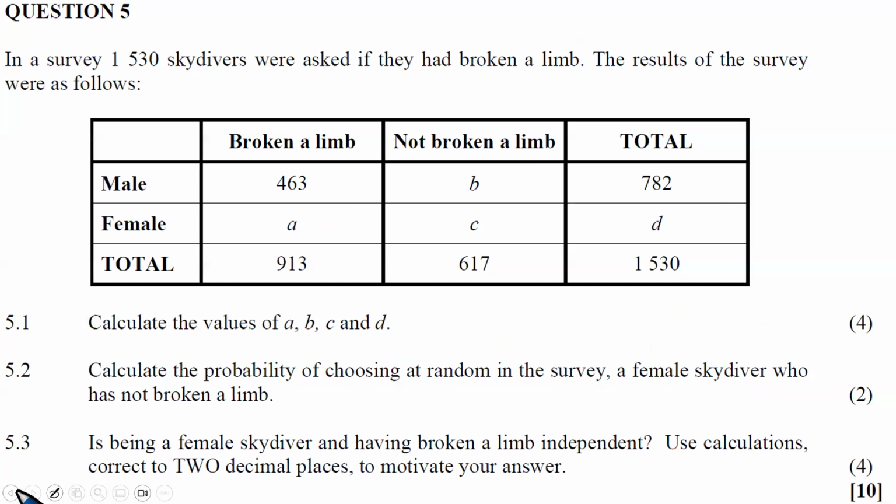Right, in the next question, we proceed to say A is 450, B is 319, C is 298, D is 748. Now, we're doing 5.3 now, and 5.3 says: is being a female skydiver and having broken a limb independent? Use calculations correct to two decimal places to motivate your answer. Okay, let us reason this together.